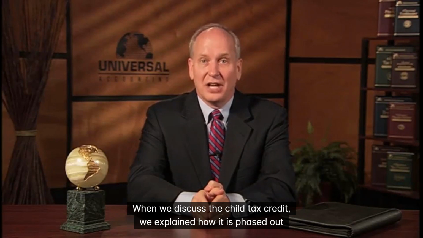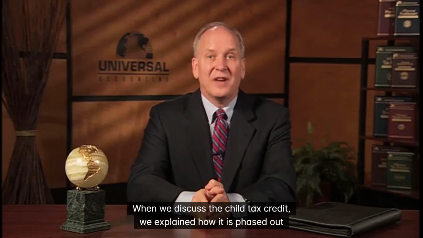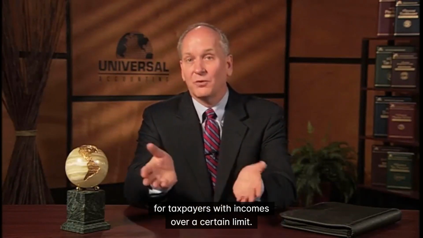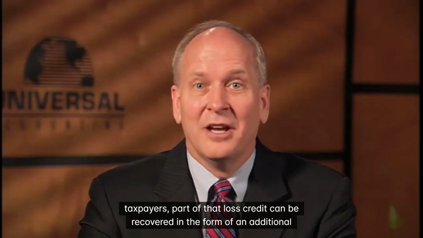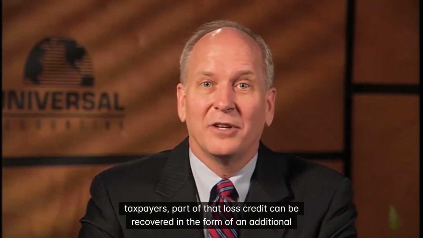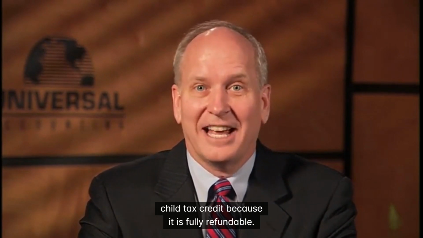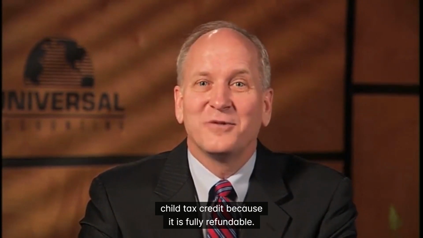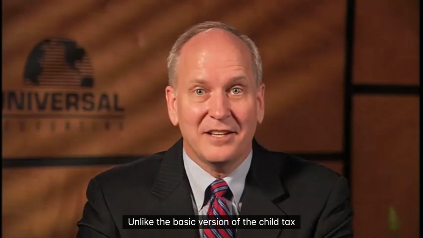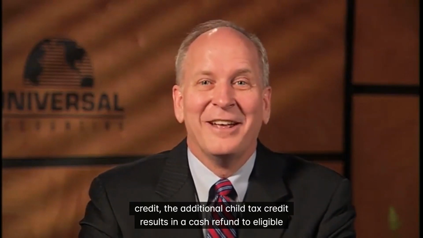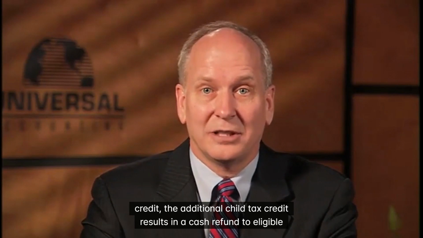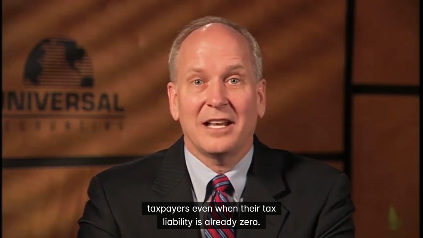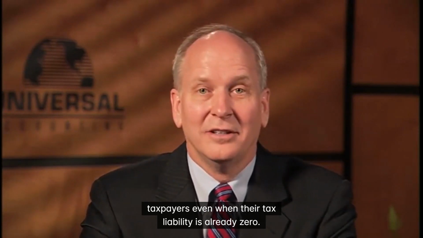When we discussed the child tax credit, we explained how it is phased out for taxpayers with incomes over a certain limit. We also explained that for certain taxpayers, part of that lost credit can be recovered in the form of an additional child tax credit. Because it is fully refundable, unlike the basic version of the child tax credit, the additional child tax credit results in a cash refund to eligible taxpayers, even when their tax liability is already zero.